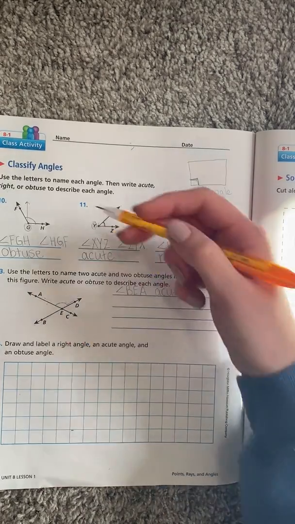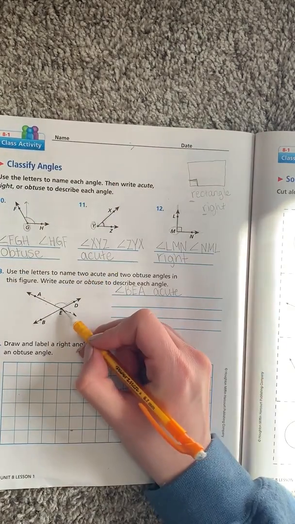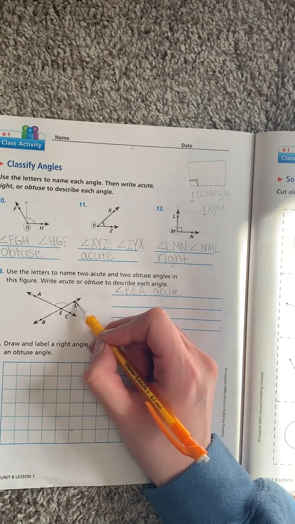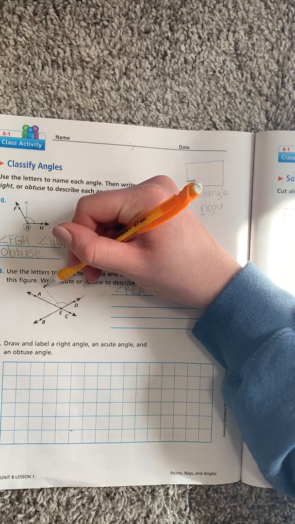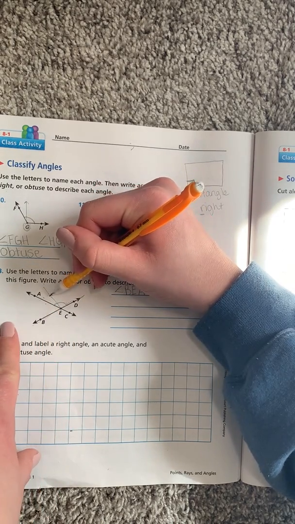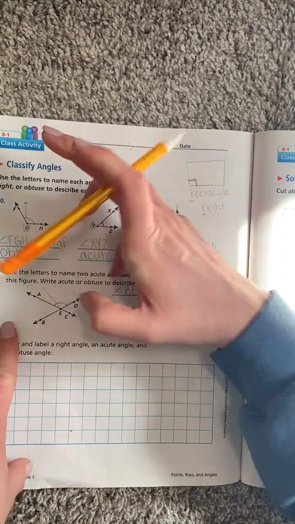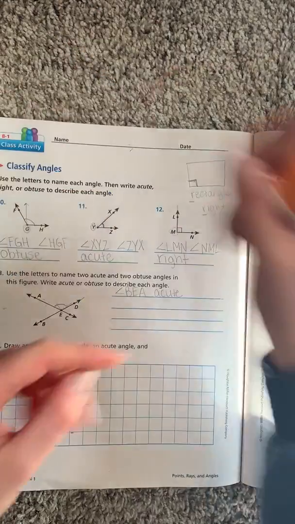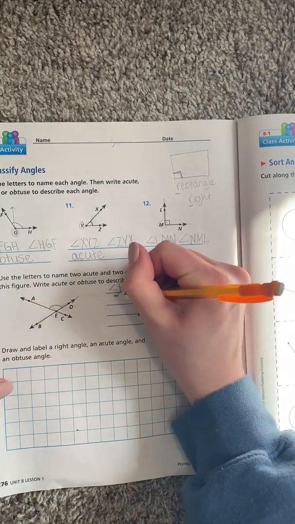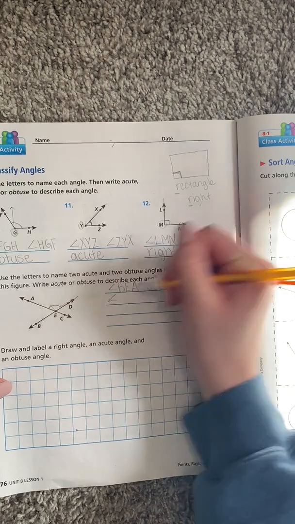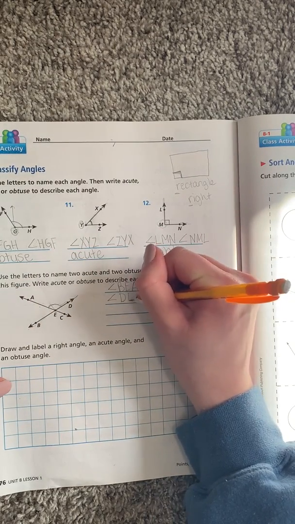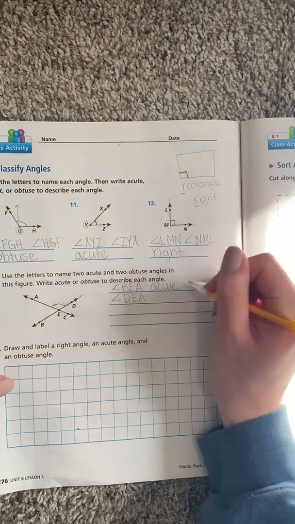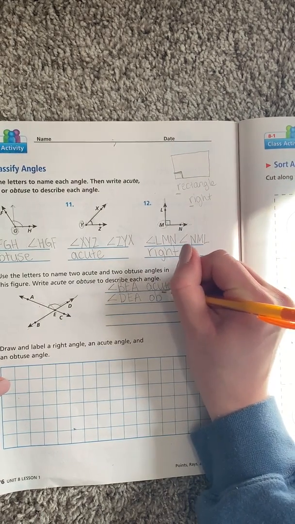We can see that this is going to be an obtuse angle, because if this ray went straight up, that would make it a right angle, but this extends even further than that. So angle DEA is going to be obtuse.